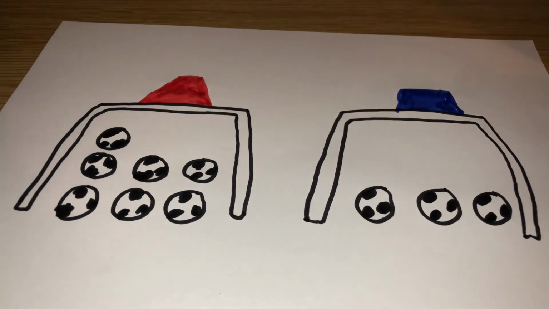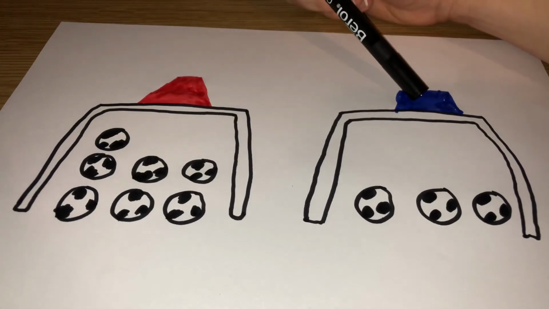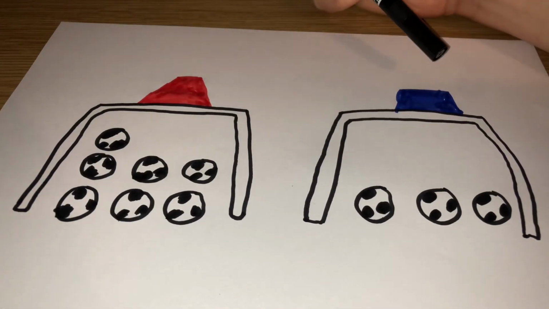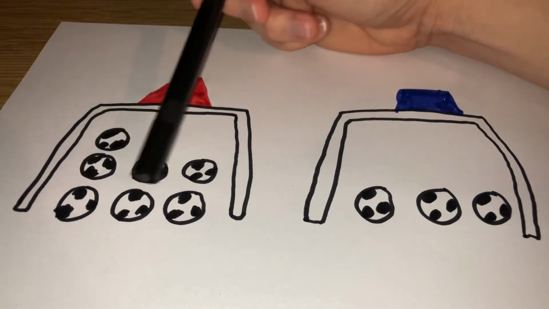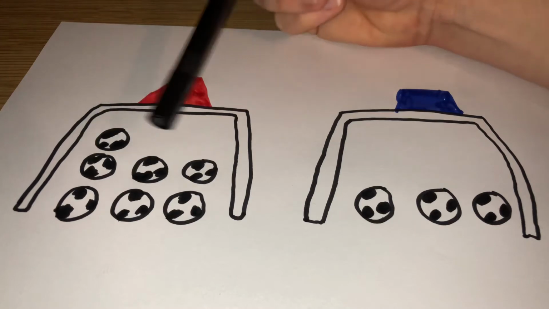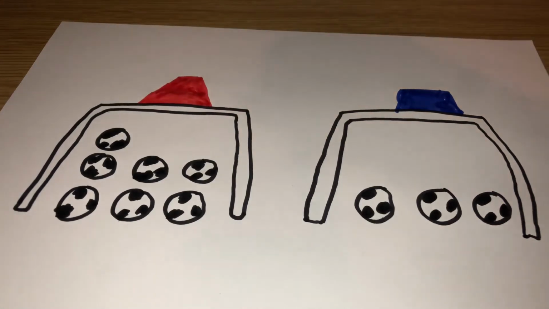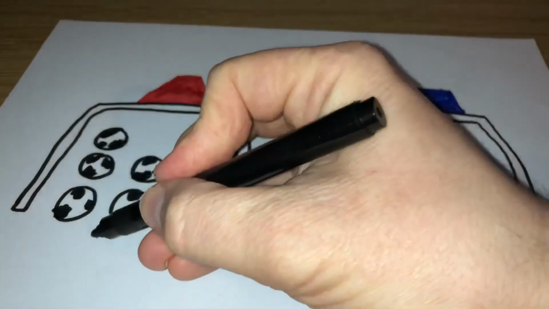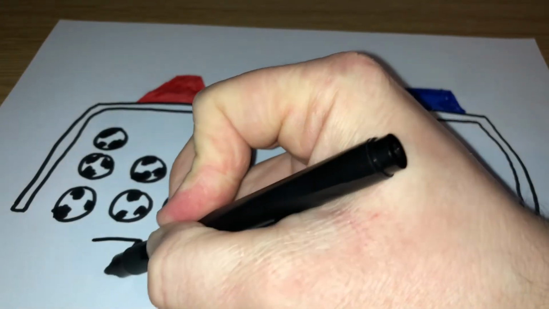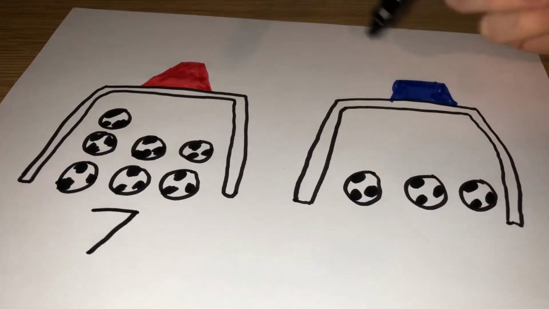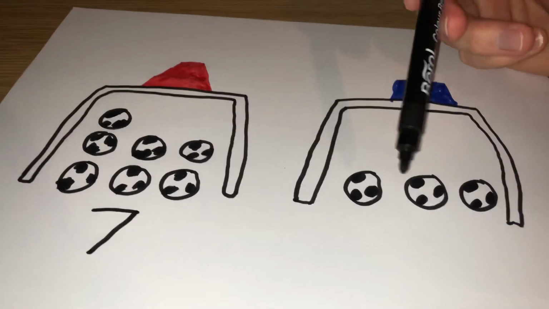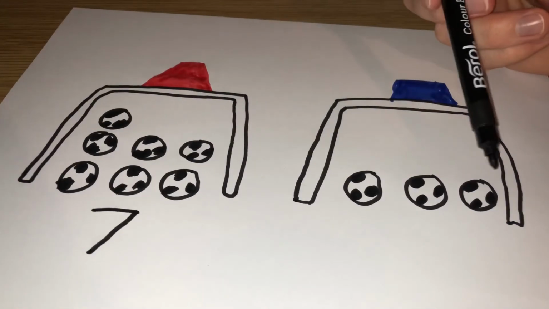So I'm going to say my number story is: there are two teams. We've got a red team and a blue team, and they were playing football. And the red team scored 1, 2, 3, 4, 5, 6, 7 goals. 7. And the blue team scored 1, 2, 3 goals.